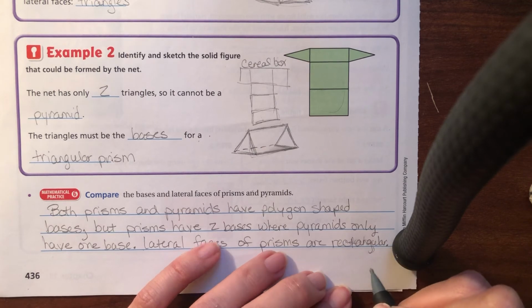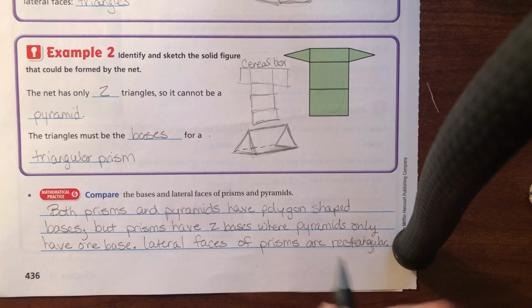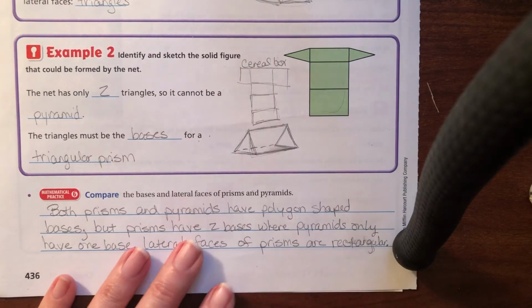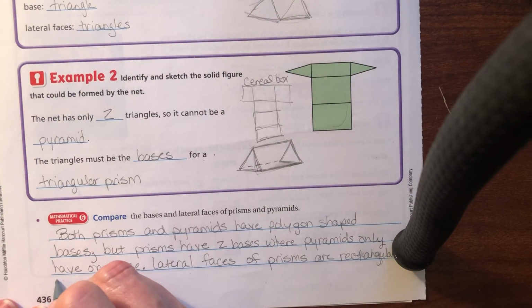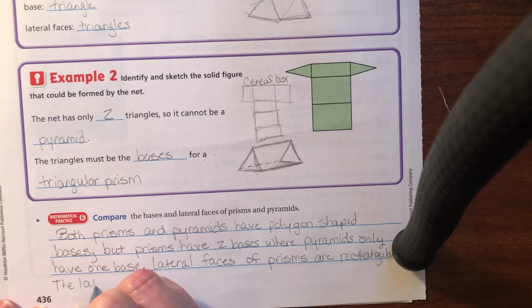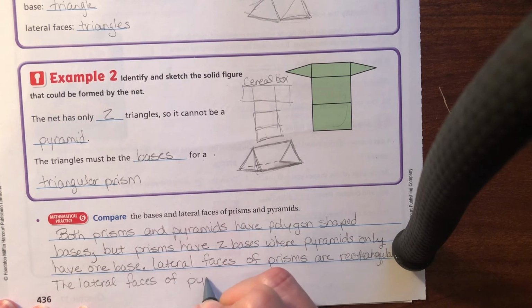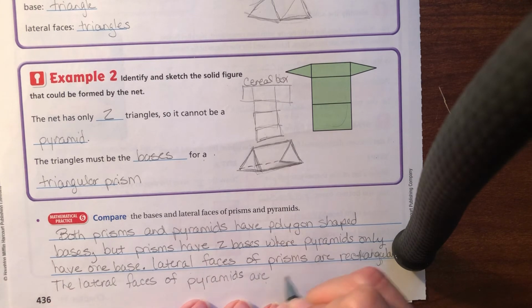Rectangular. But the lateral faces of pyramids are what? They're all triangles. The lateral faces of pyramids are triangles.